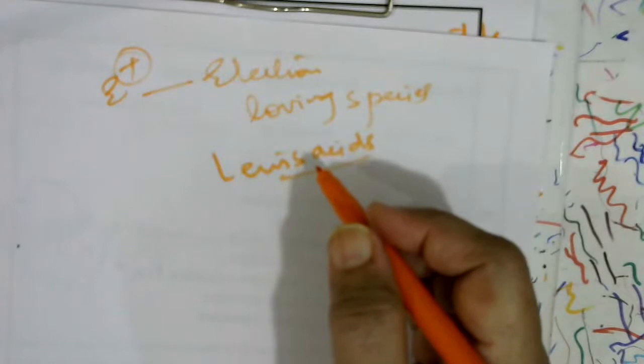And remember one thing, all Lewis acids are electrophiles. All Lewis acids are what? Electrophiles. And if we take electrophiles like NO2 plus, Br plus, meaning halogen plus, or like SO3, all these are what, children? These are electrophilic in nature.